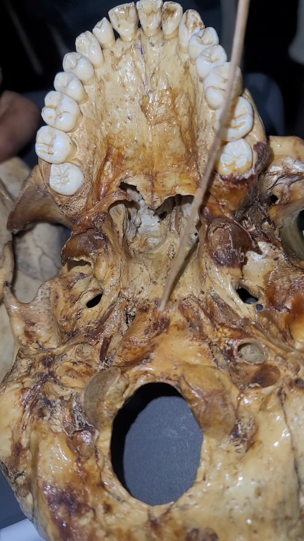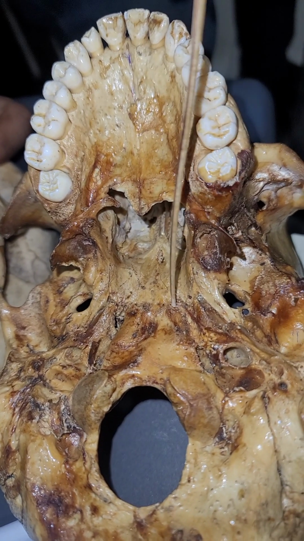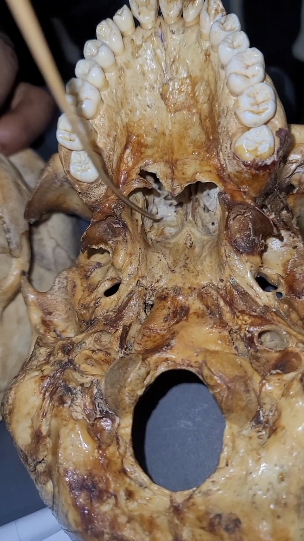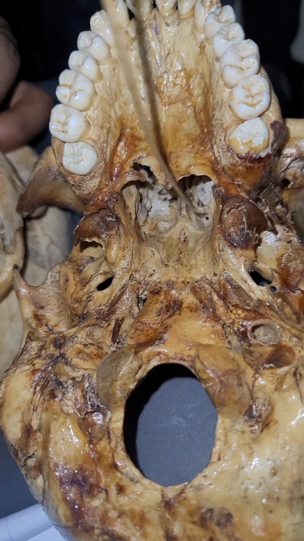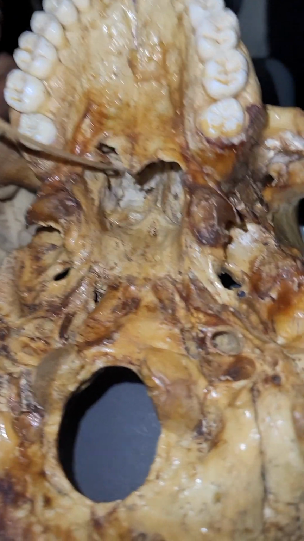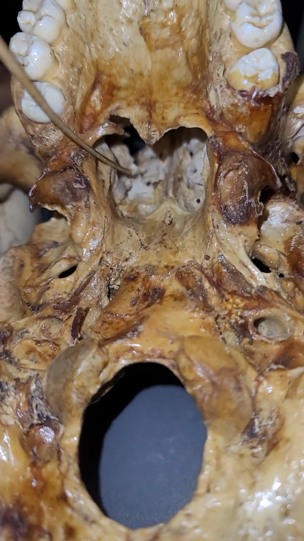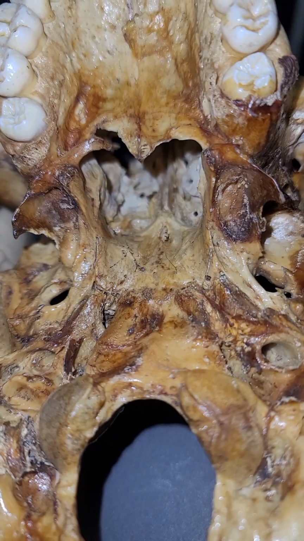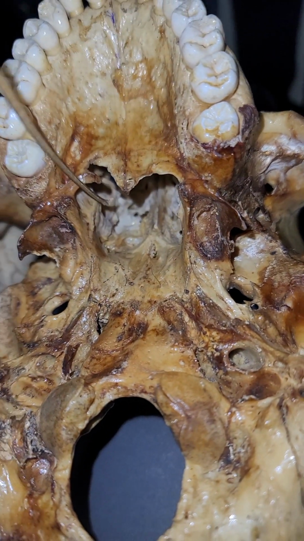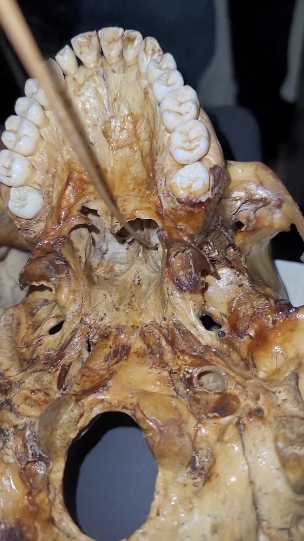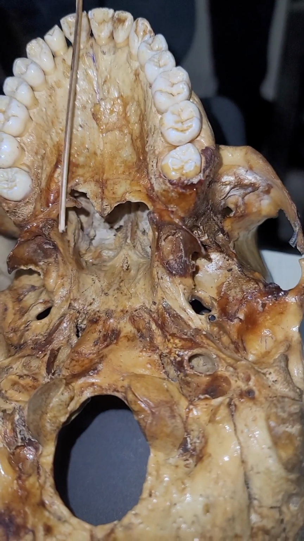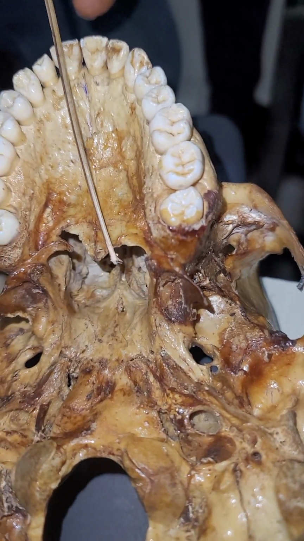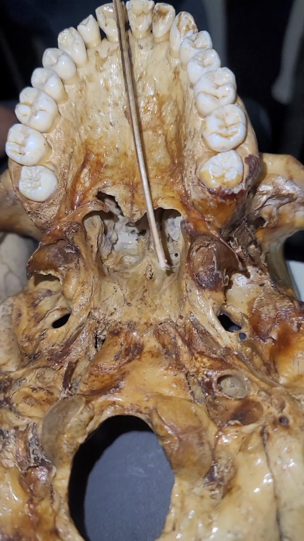Anterior to this structure, just in front of it, you have the choanae. The choanae are the gateways to the nasal cavities posteriorly. Just on this upper part, roofing this part posteriorly, we will see a bony structure.